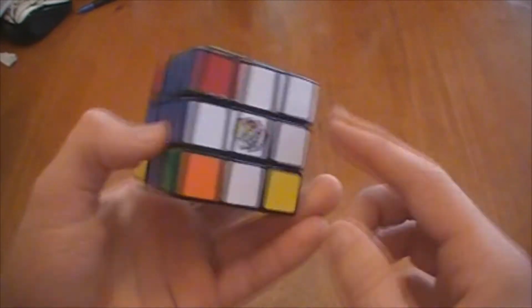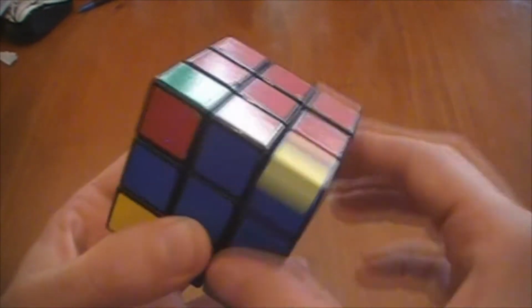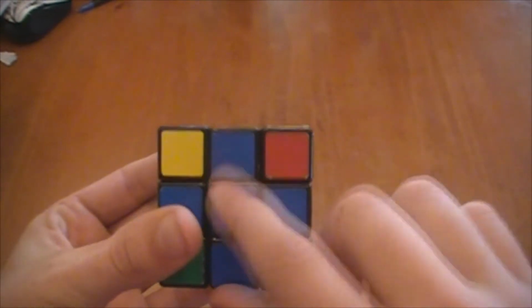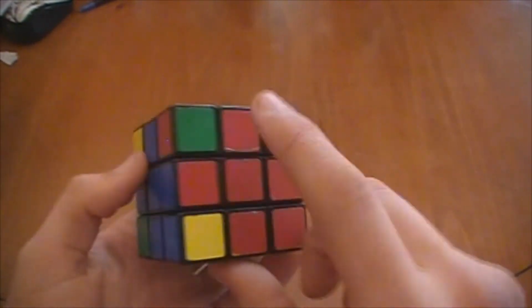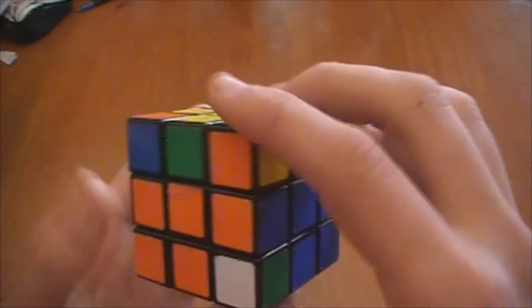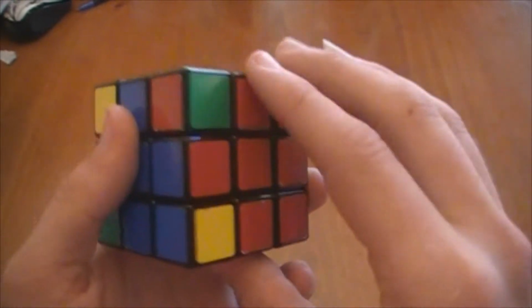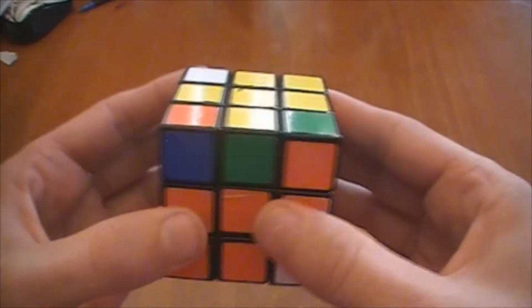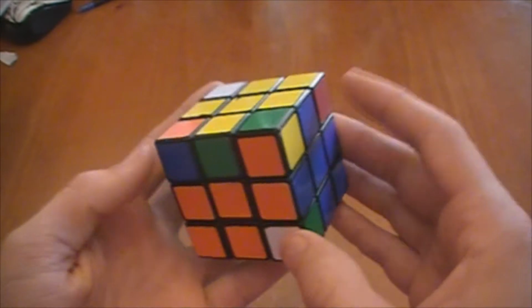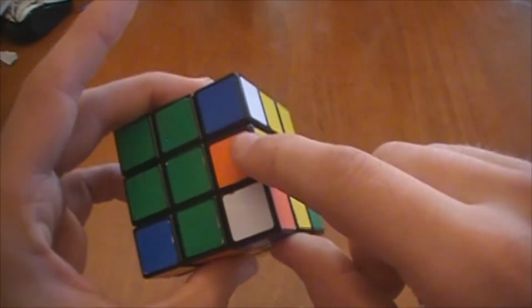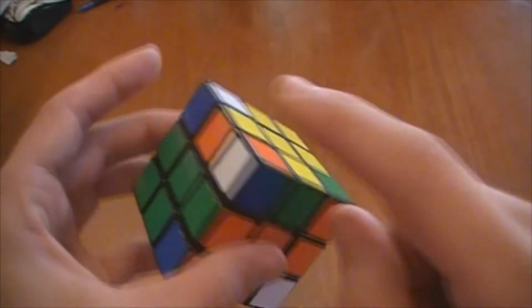But like I said on this side, when you turn it enough times, you will eventually get 2 that match up every time. See, this one doesn't match up, this one doesn't match up, but you always have 2 that will match up. So here's the next algorithm to get these 2 to switch, so that the orange is now over here and the green is now over there.